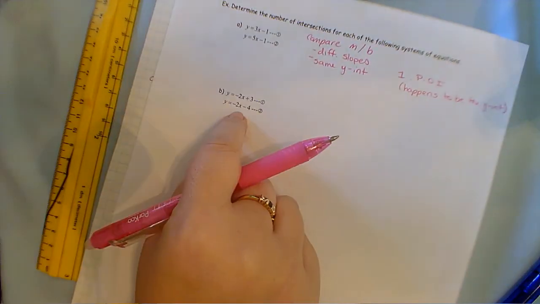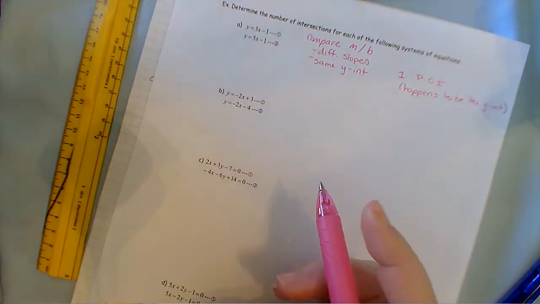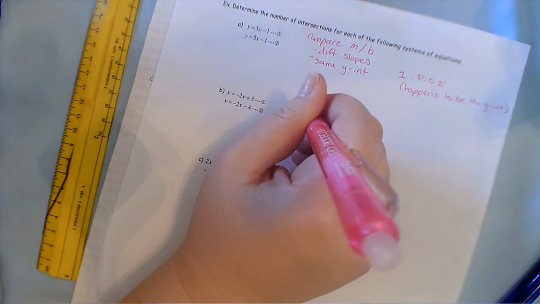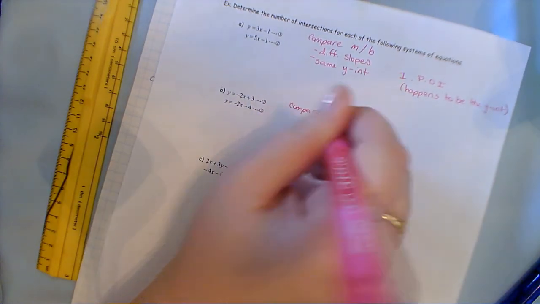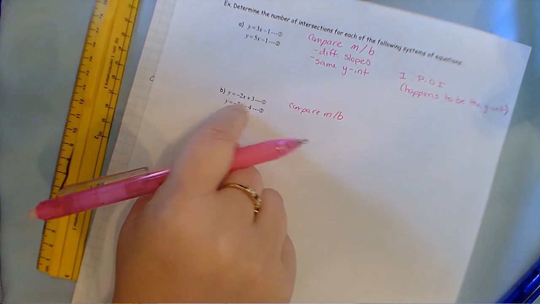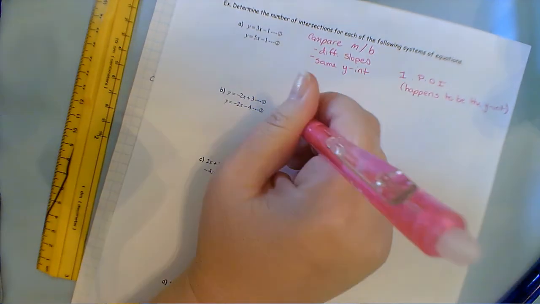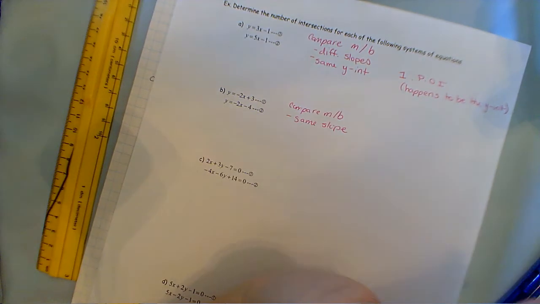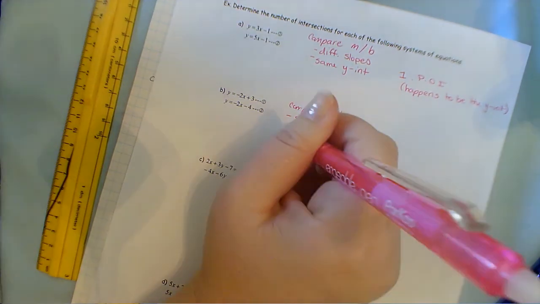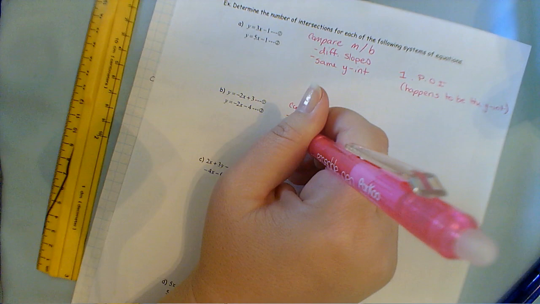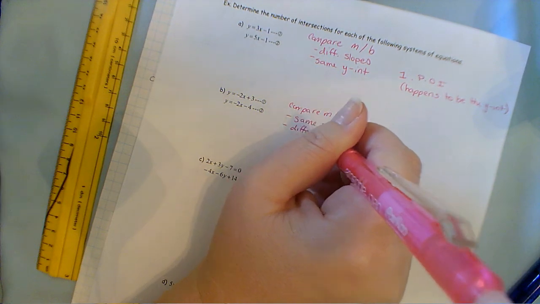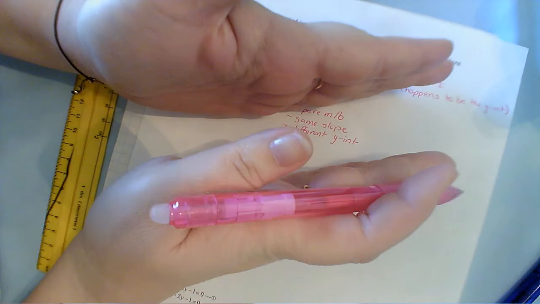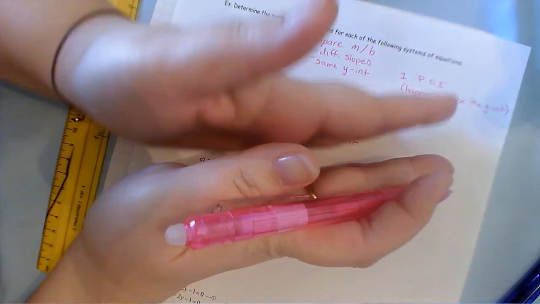Second scenario, again, they're in y equals mx plus b. So again, we compare m and b. The slopes match, the y-intercepts don't. So we have same slope. So right away, as soon as I see same slope, I know they're at least parallel. Y-intercepts are different. So they're not the same line. So that means if they have the same slope but different y-intercepts, they're parallel but distinct.